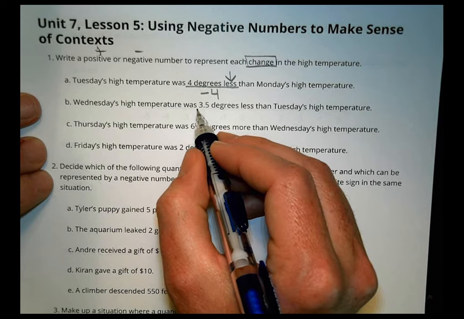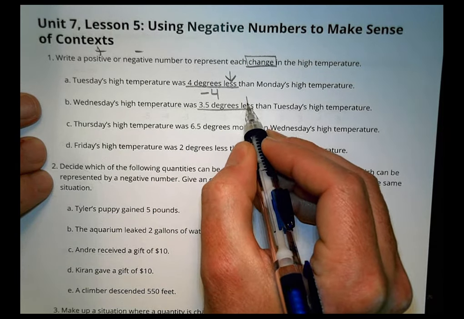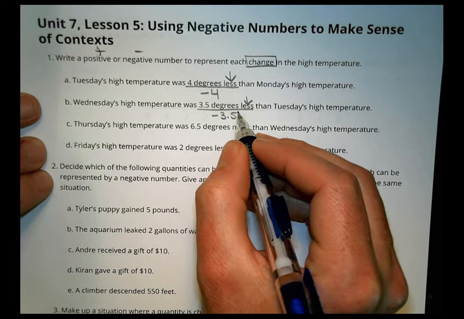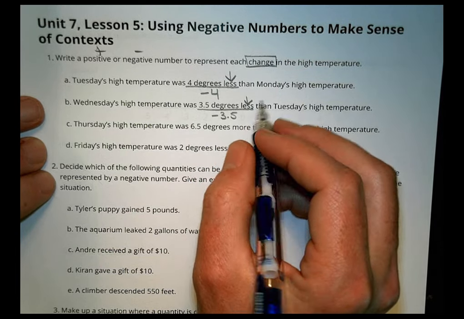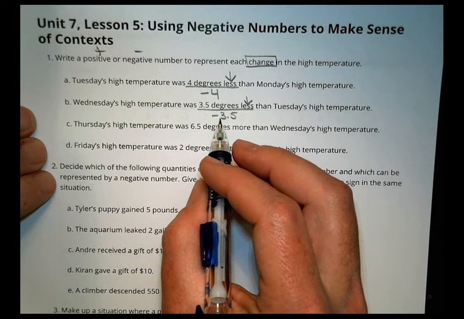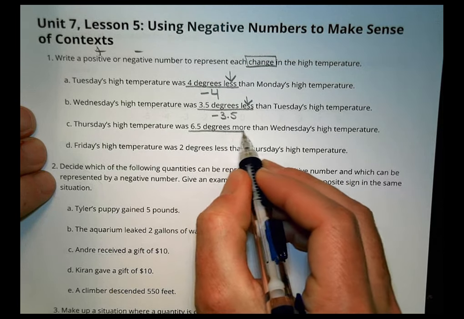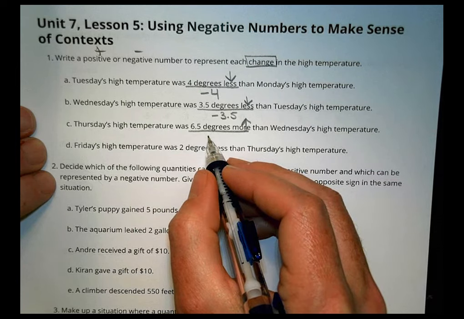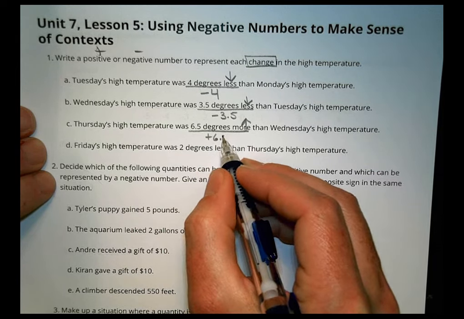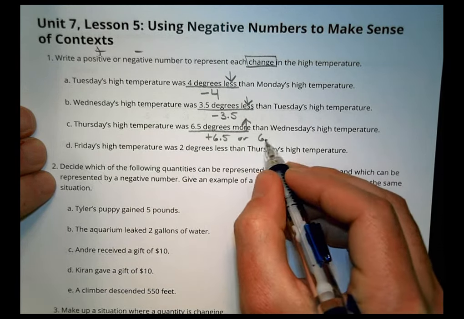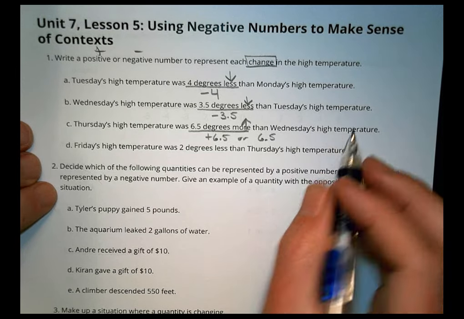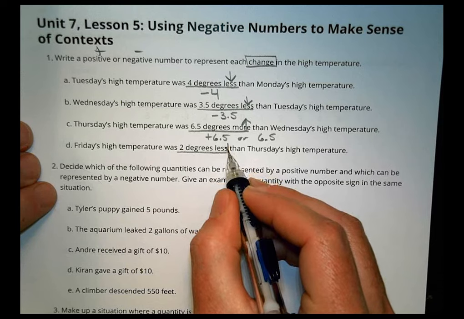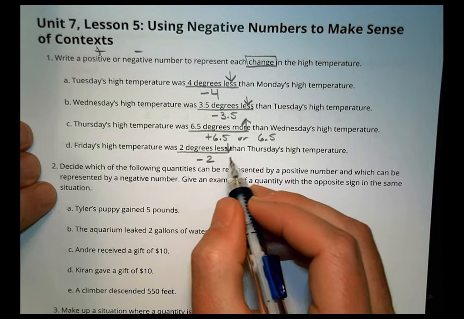Wednesday's high temperature was 3.5 degrees less. Again, that's a less, so let's use a negative 3.5 to show the change going down, a decrease in temperature. Thursday's high temperature was 6.5 degrees more. More is an increase, so we're going to be adding. You could write plus 6.5, or you could just do 6.5. Friday's high temperature was 2 degrees less, so again that's going to be a decrease, so we would say -2.